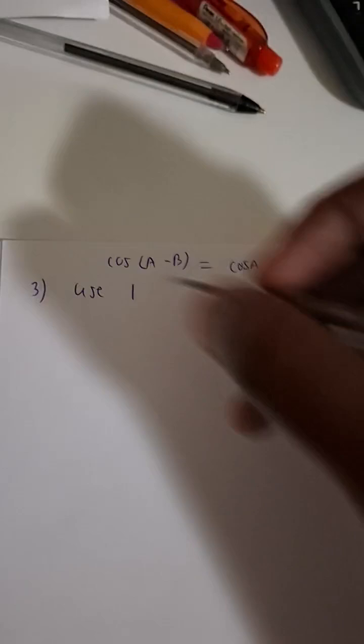This time round, they said use what we got in number 1 to show that sine of P plus Q is equal to sine P cos Q plus cos P sine Q.